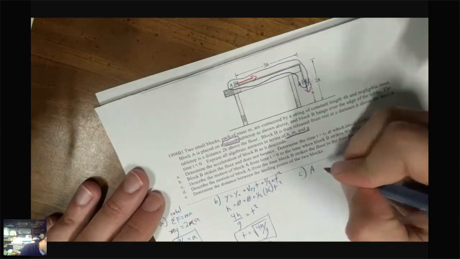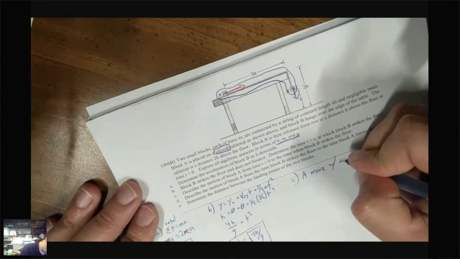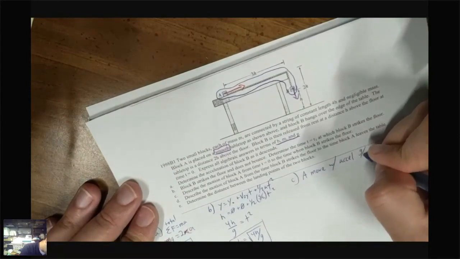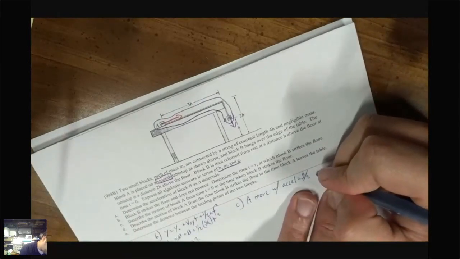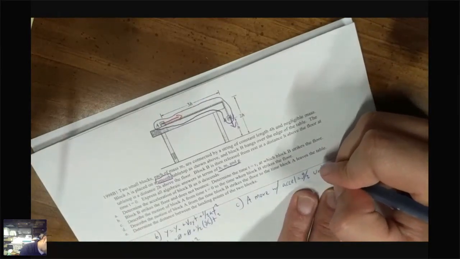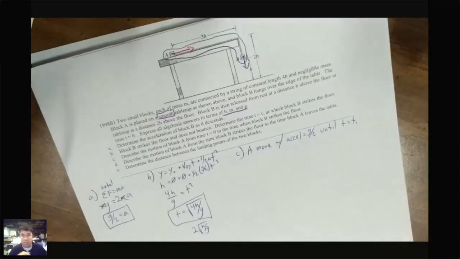So it will move with acceleration g over 2 until t equals t1. So basically until block B hits the floor, block A just gets the same acceleration. They're connected with a rope. We've got that unbalanced force on B, so we're just going to go with it.